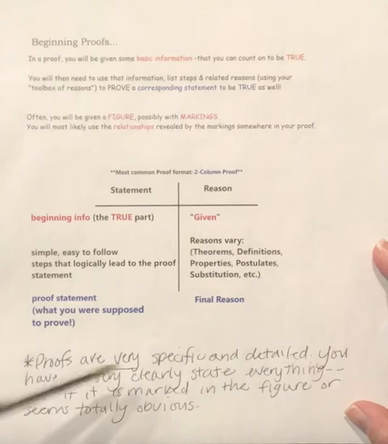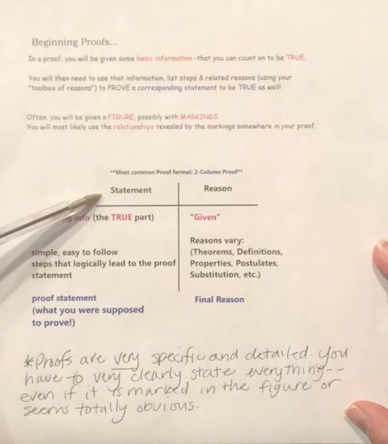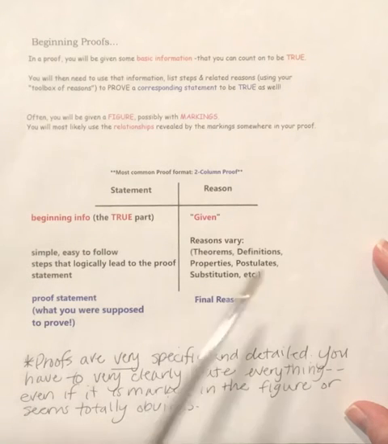The proofs that we're going to be doing, we're just going to set them up as 2-column proofs. Left-hand column is the statement, right-hand column is the reason. So the proofs are basically set up so that you say something, and over here is the reason, the property, the definition, the theorem, the postulate, whatever, that actually allows you to make that statement.